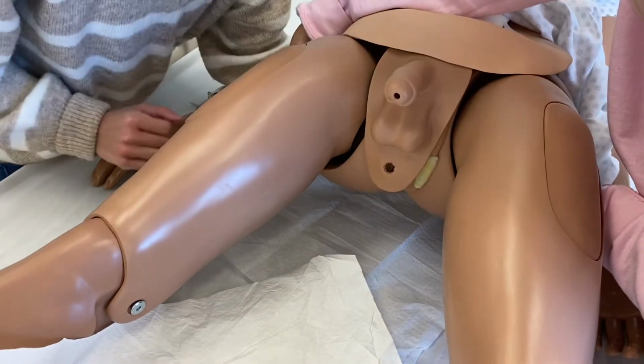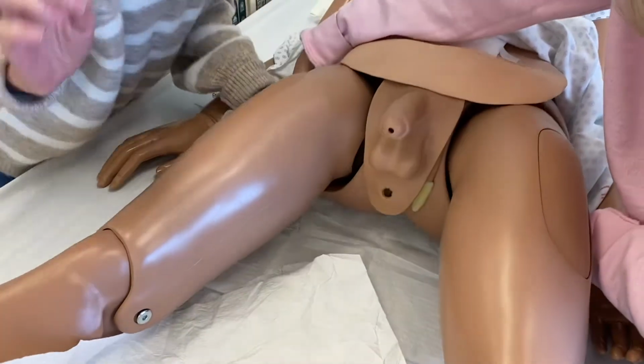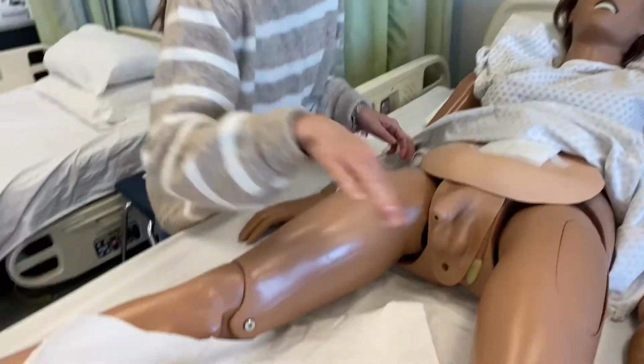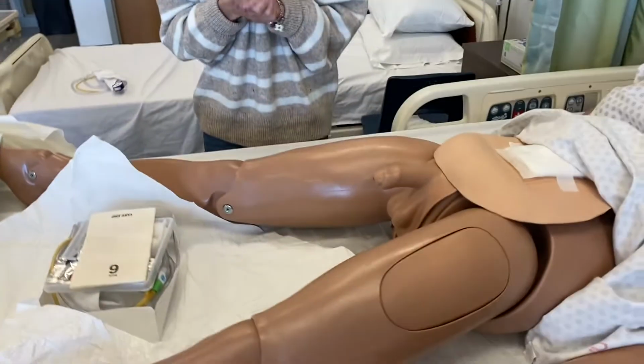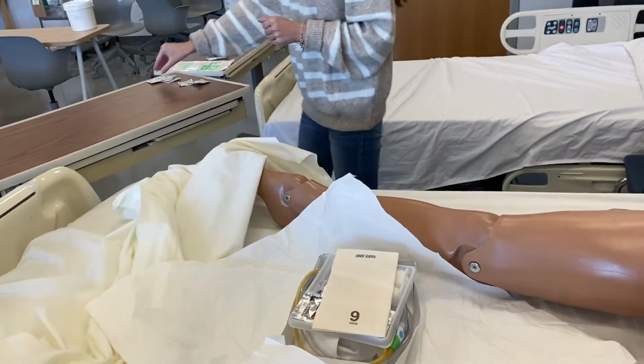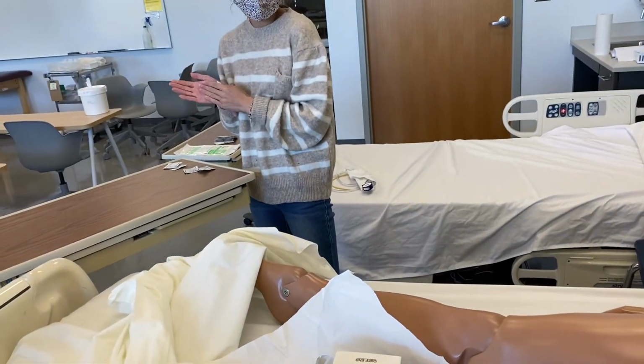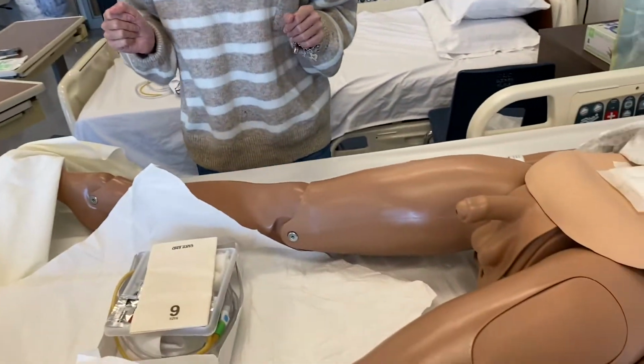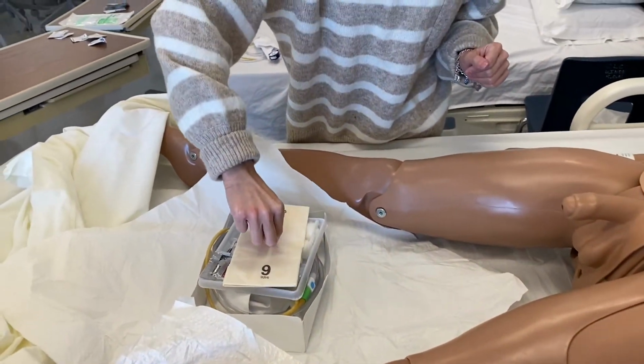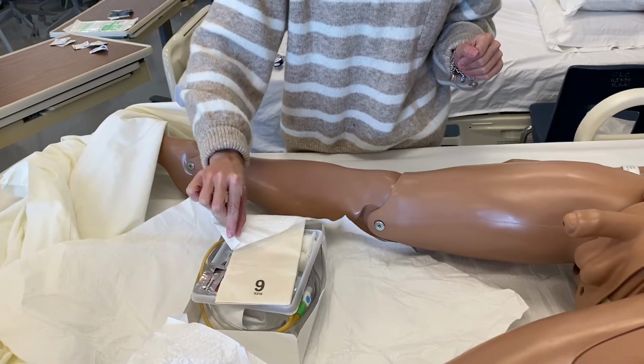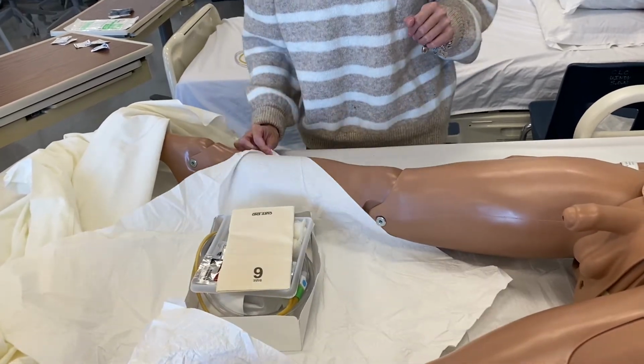Okay. So I did cross over my sterile field right there to get that under there. That would be considered contamination, and I would start over. Perform hand hygiene. So I touched my shirt. Alright, I'm going to open that back up.